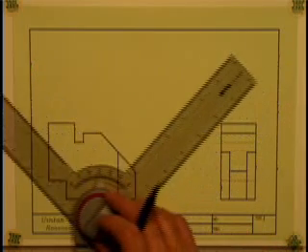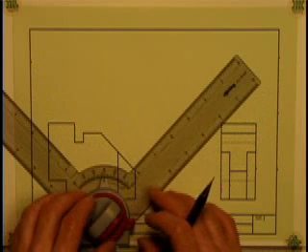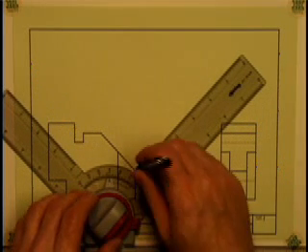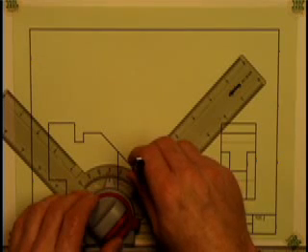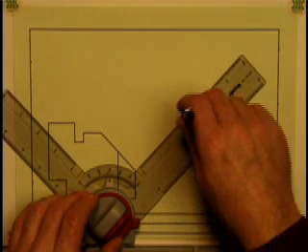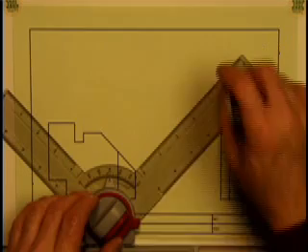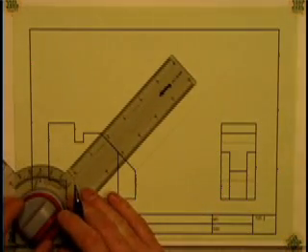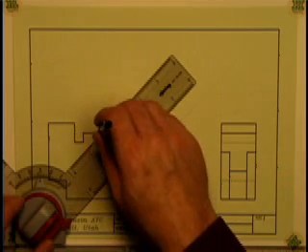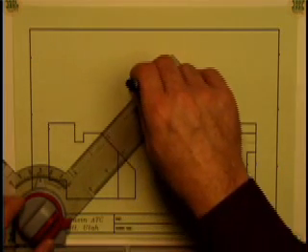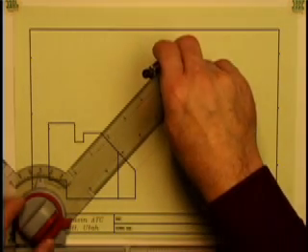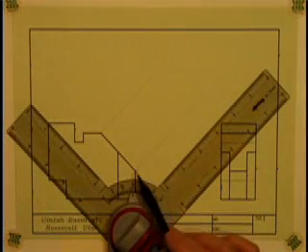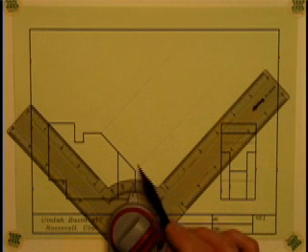And so what we're going to do is we're going to project a line from these corners perpendicular to that surface. So we'll project the bottom, and then we'll project the top here. Okay, those two projectors are projected at a 90-degree angle.